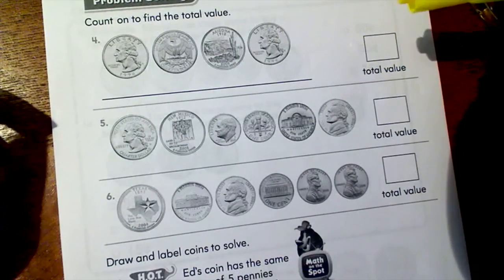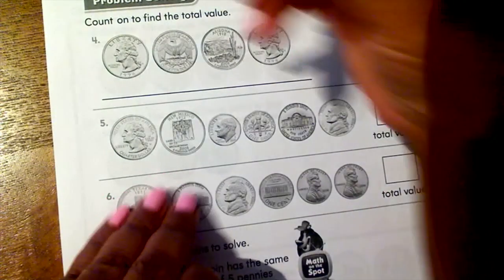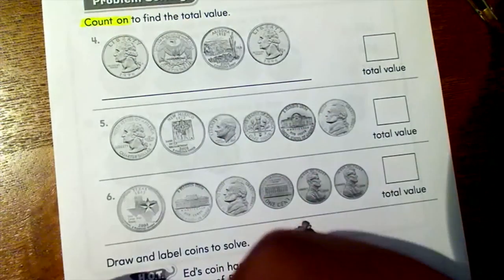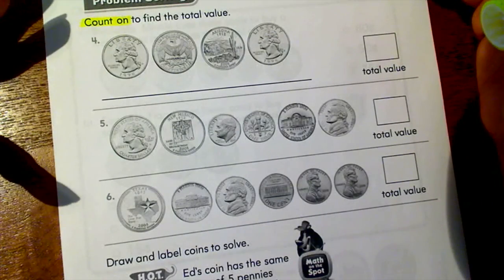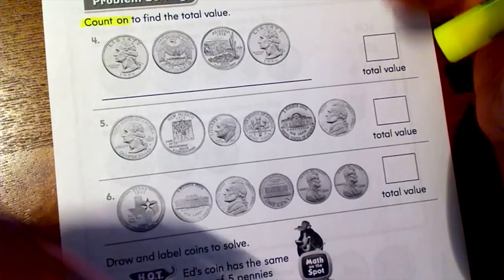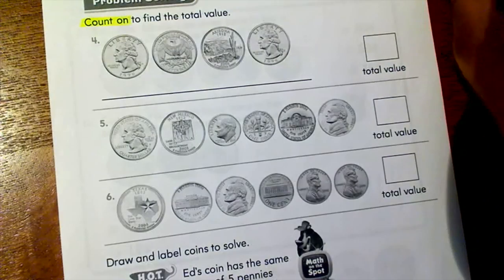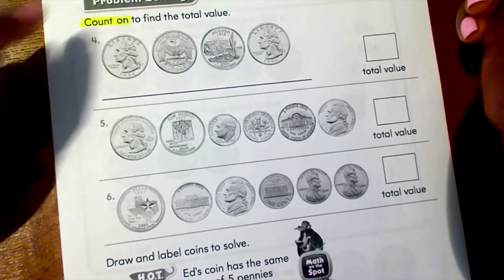It says problem solving. Count on to find the total value. So the key that we're doing now is counting on. Counting on is the easiest way to count or find the total value of coins because you get to add as you go. So what we're going to do to help us out is we are going to label.